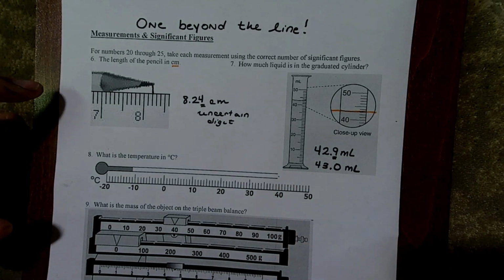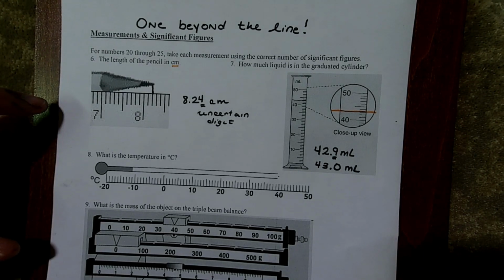So if something's marked to the ones place or by ones, you need to report that value to the tens place.